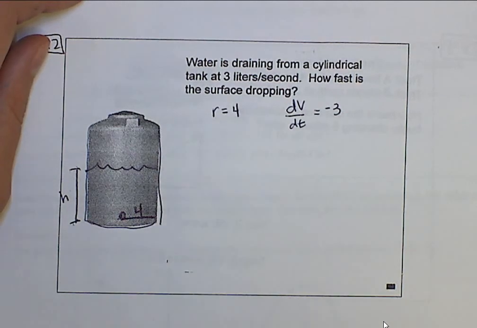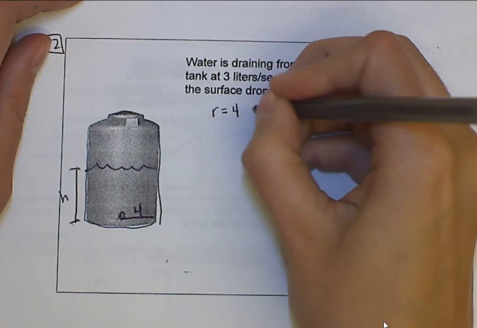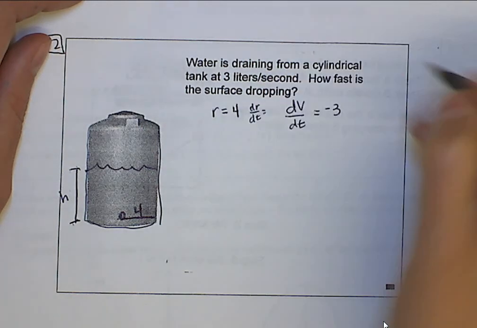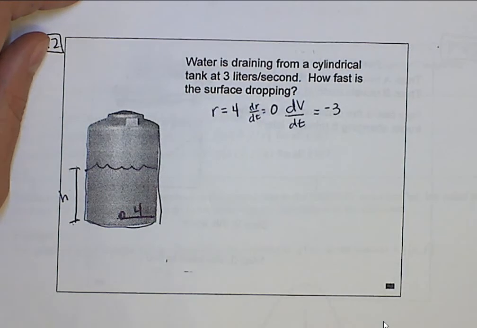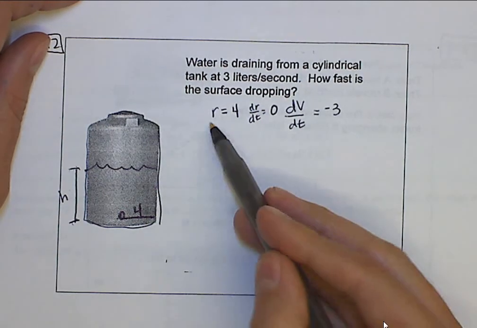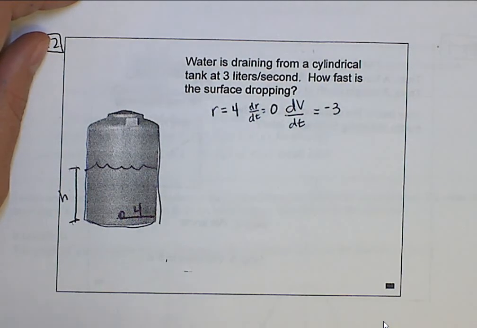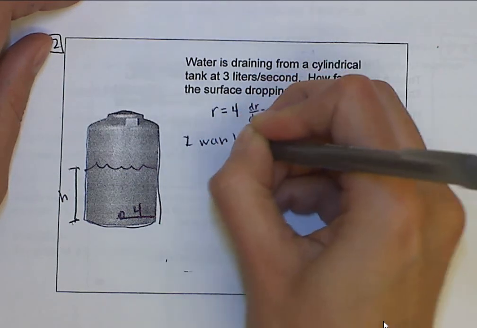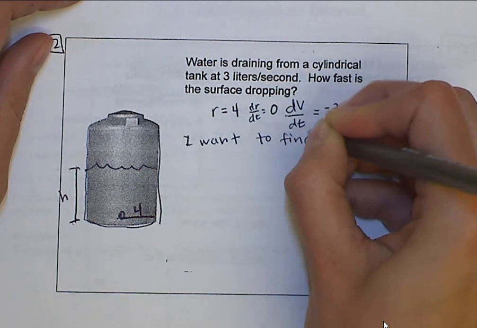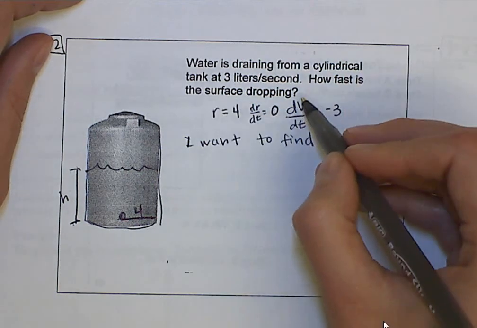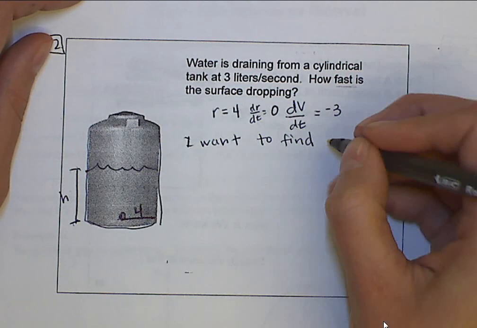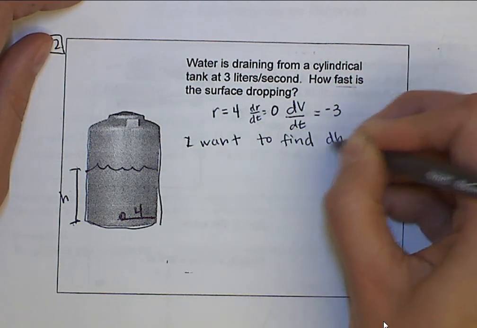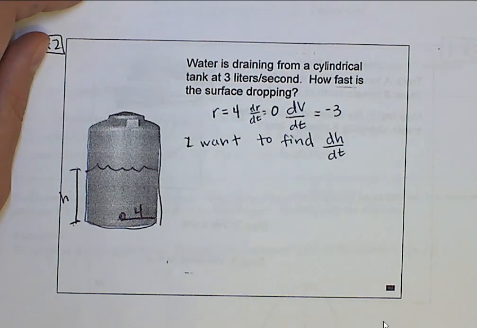I guess I could also say about my variable r, that dr dt, the change in the radius, that's never changing. So that just equals 0. Since I had an r, I can find dr dt, that's just 0. Alright, so the next step is write down what you are looking for. So I want to find how fast the surface is dropping. So how fast, that represents a rate. So I'm trying to find dh dt. I'm finding how fast the height is changing.